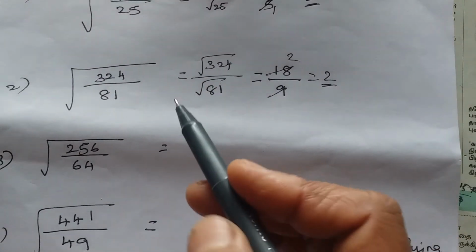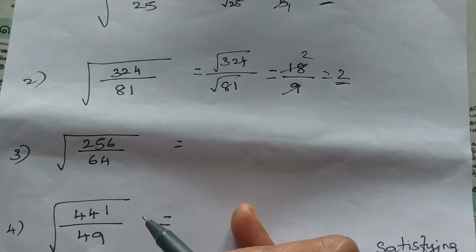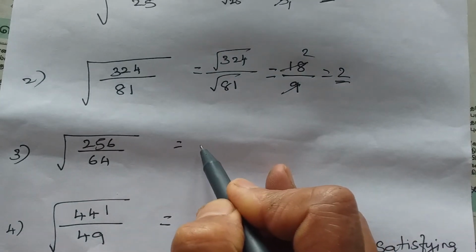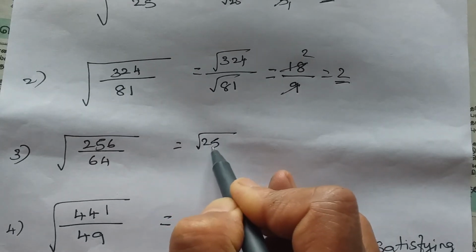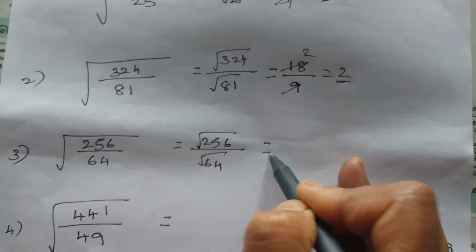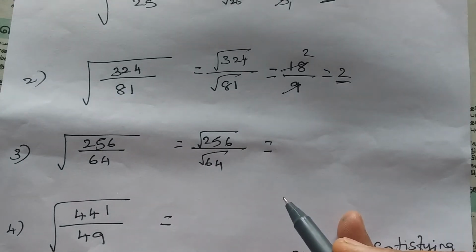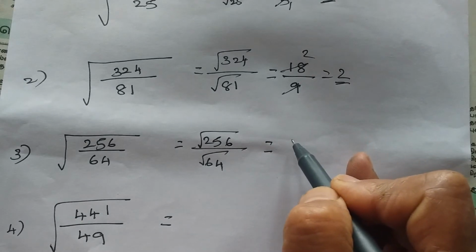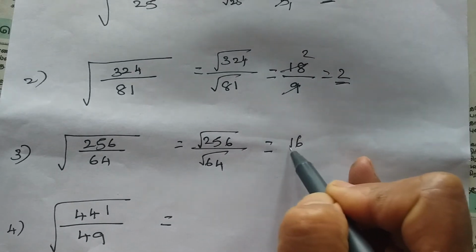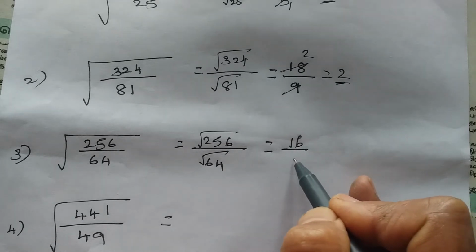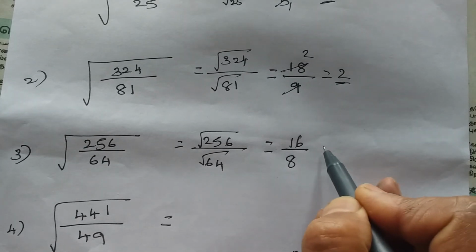Okay, let's see another example. Root of 256 by 64. Come on, how to split it now? Tell me quickly. Yes, it is root of 256 divided by root of 64. And what is root of 256? Come on, square tables. 1 1s are 1, 2 2s are 4, 3 3s are 9. What gives root of 256? Yes, it is 16. And for 64, yes, 8 8s are 64. So root of 64 is 8. Again, the answer becomes 2.